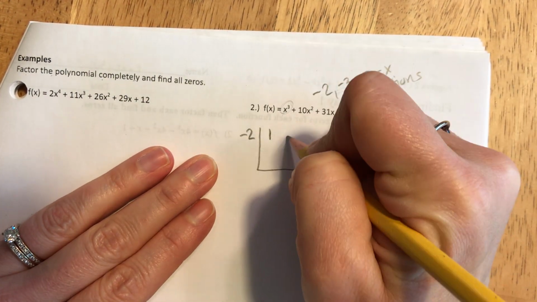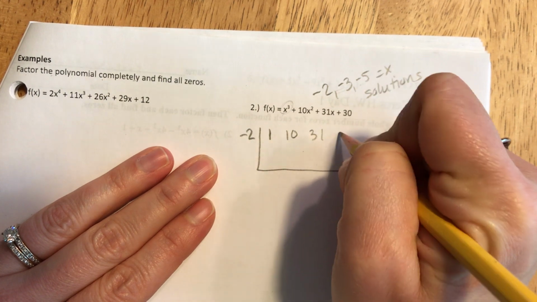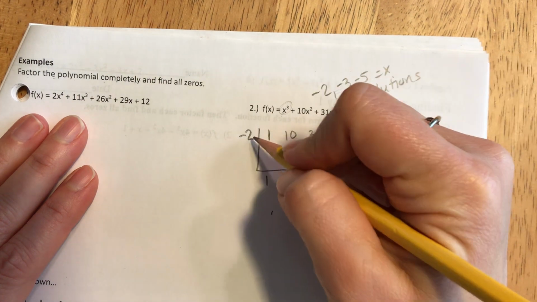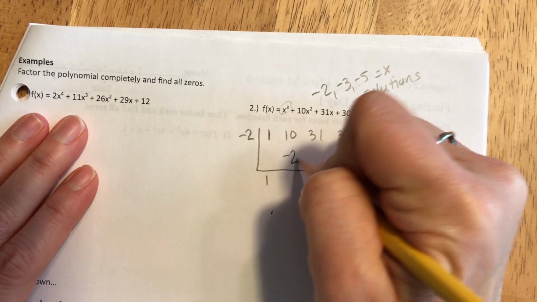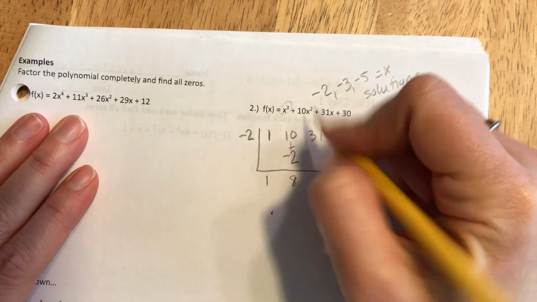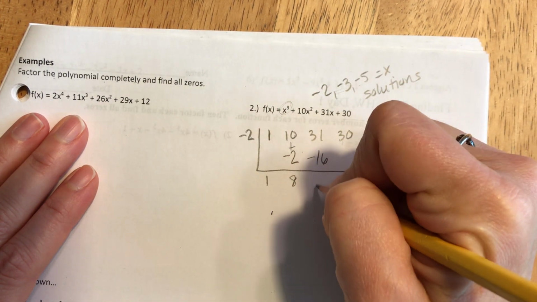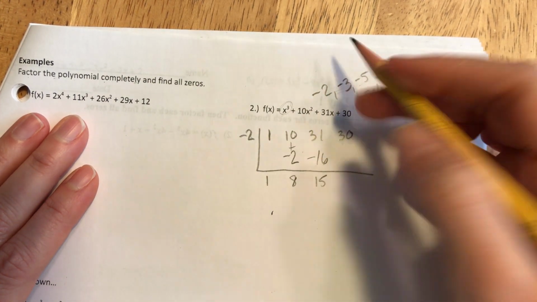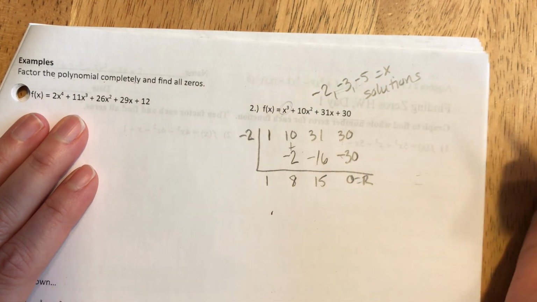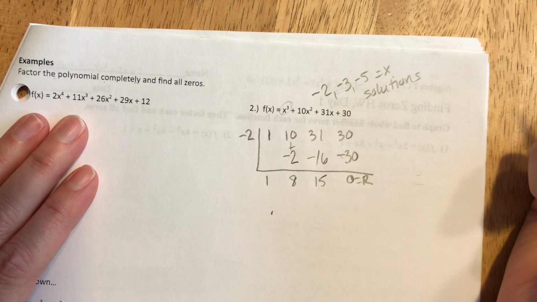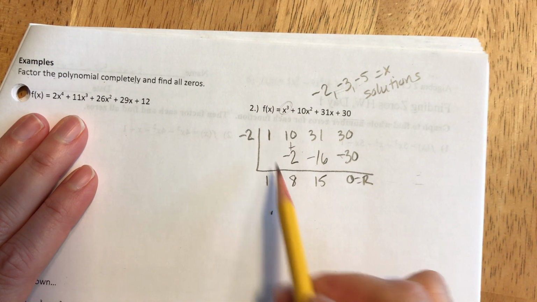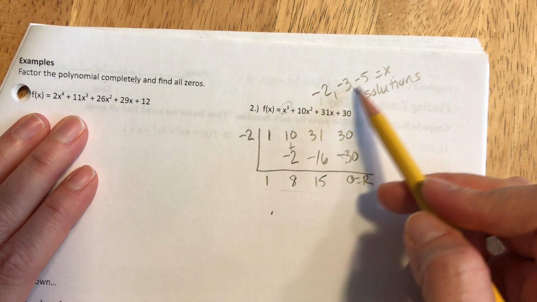So then I'm gonna have 1, 10, 31, 30. I'm gonna bring down the 1, and I'm gonna get -2. I'm gonna add these together. I'm gonna get 8, multiply, -16, add 15, multiply, -30, add 0. Okay, which means that yes, -2 is correct. So now let's see if these guys are also correct.